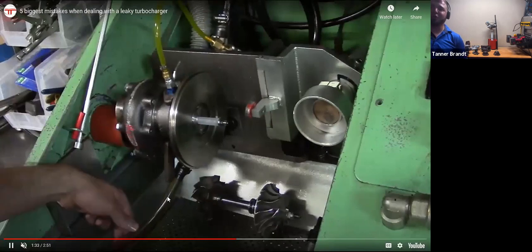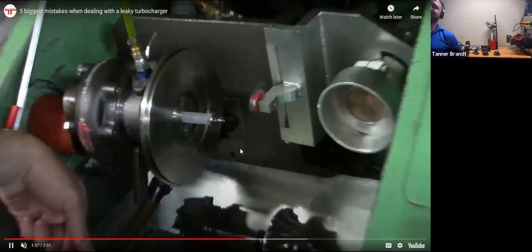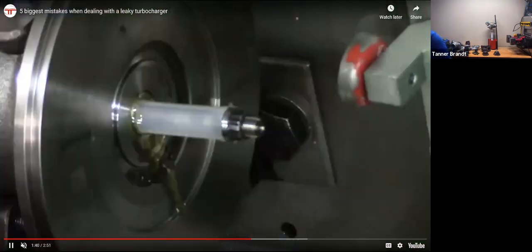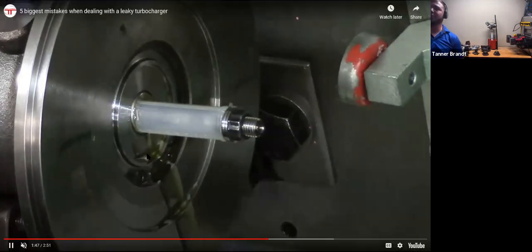So say your drain tube wasn't in the right spot. Watch the oil right here. So you can see oil come out. All he did, he didn't pinch the drain tube or anything. He just lifted it up. So how can that happen?